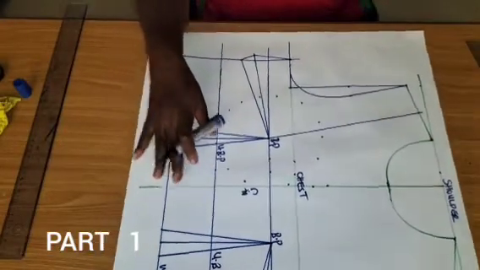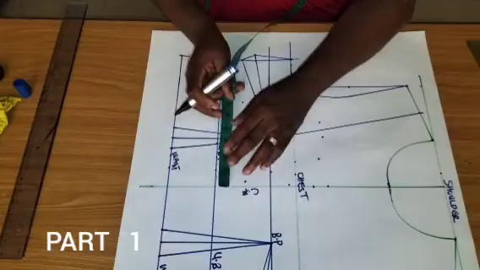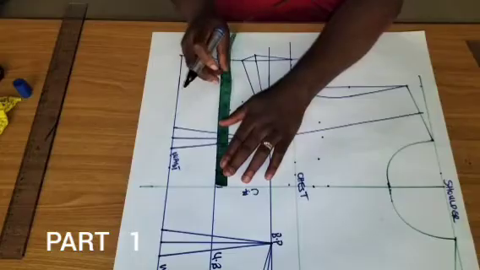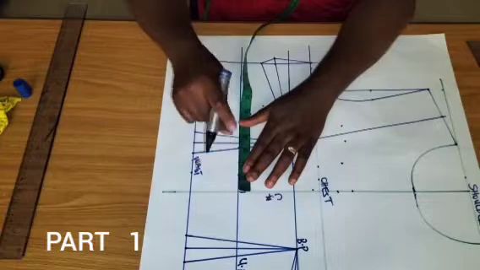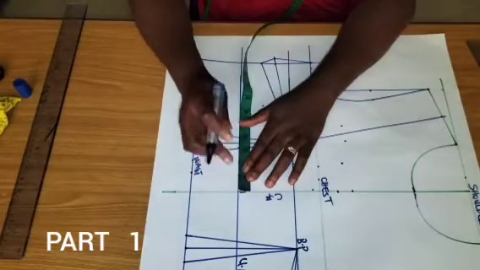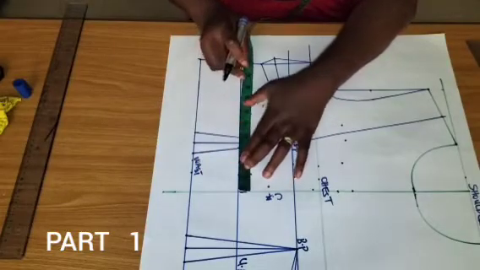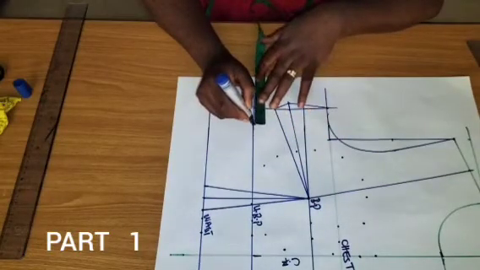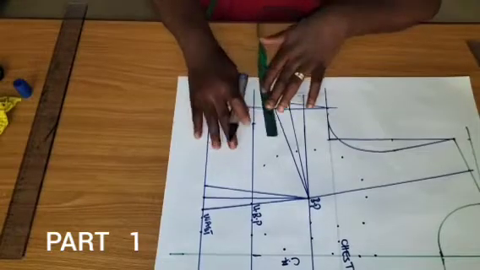The next thing I want to do is to contour the under bust. To contour my under bust, I will place my tape on the center front line, and I will take my under bust circumference. That means before you embark on this drafting, you need to take your tape around your under bust very firmly. Once that is done, whatever figure you have, divide it by 4, place your tape on the center front and mark out what you have. I've marked out what I have, and the rest of what is remaining, I have almost 1.5.